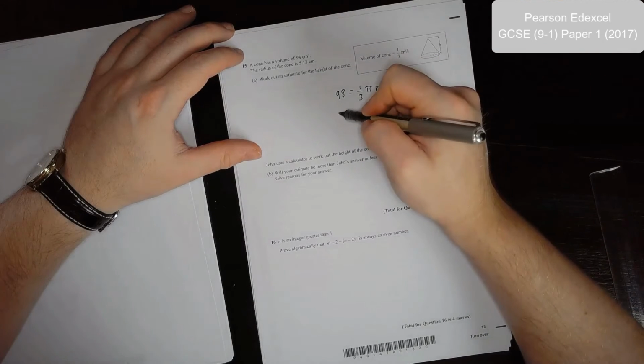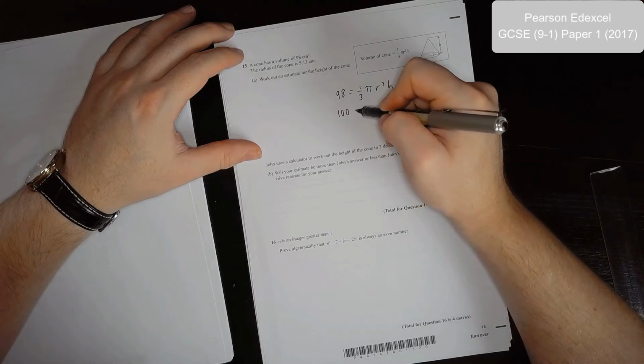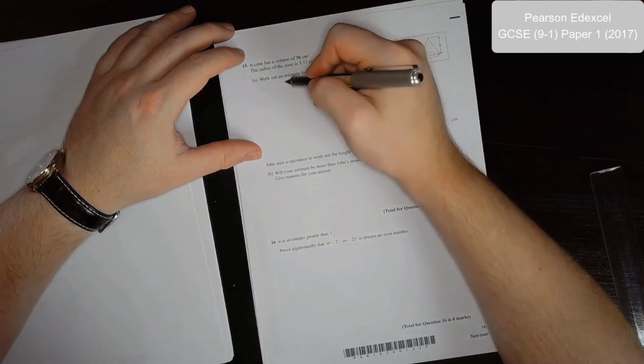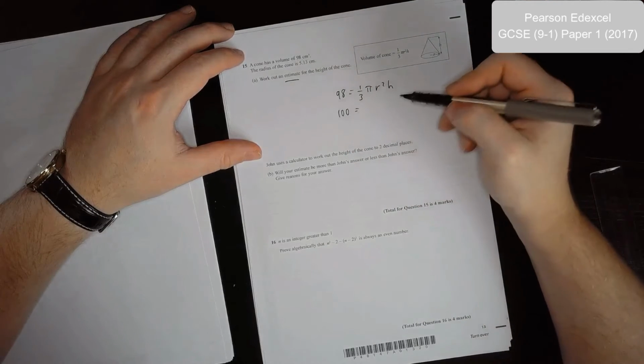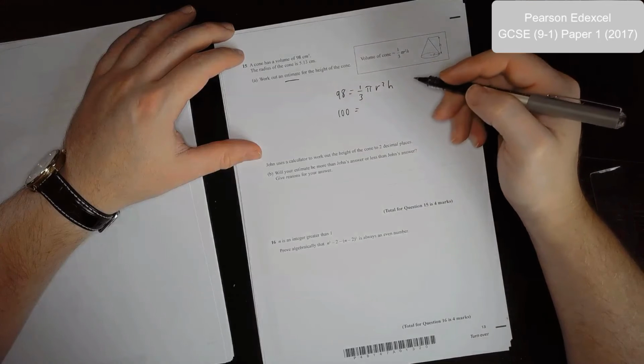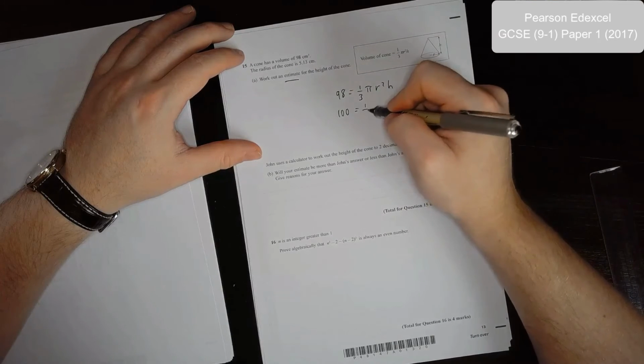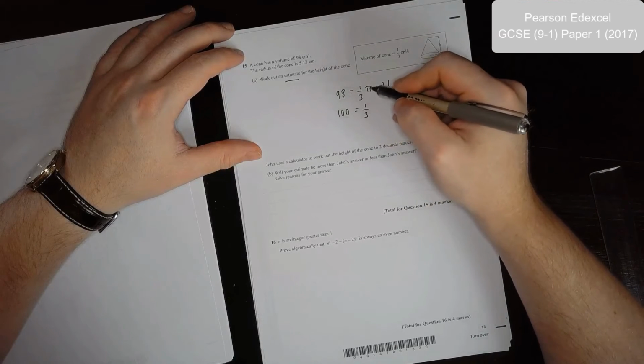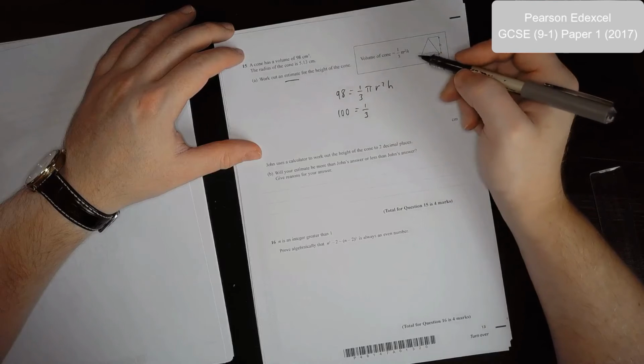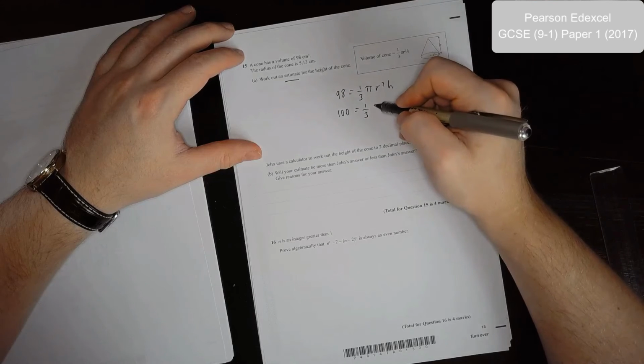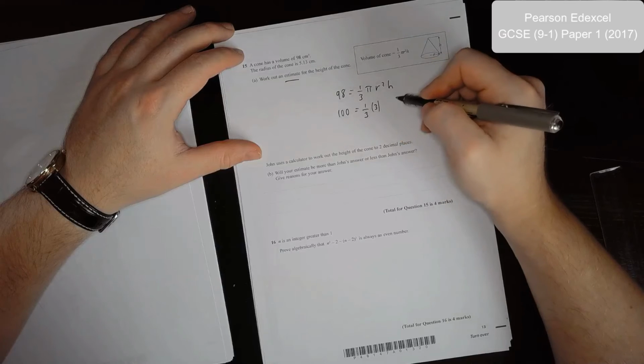And let's simplify everything. What an estimate means is that we can basically round everything pretty much to one significant figure. So pi is 3.14. You should know that, but we can approximate it as 3.